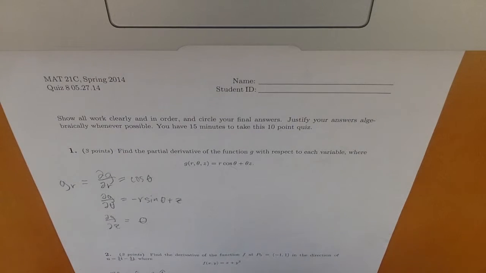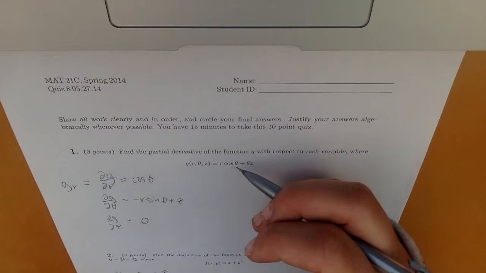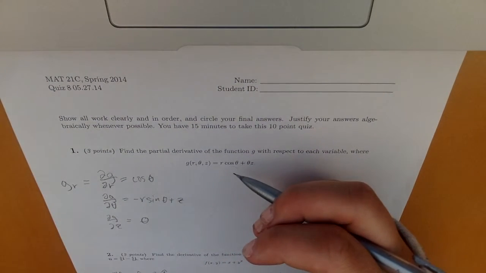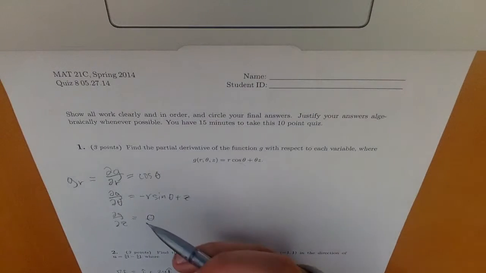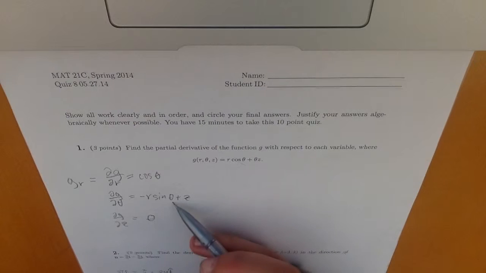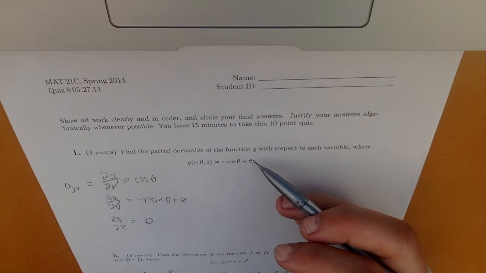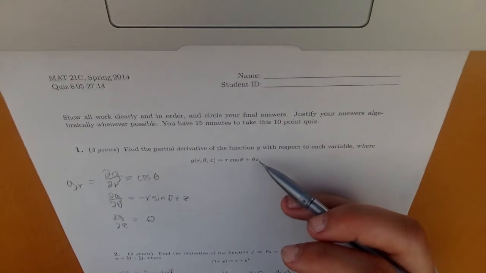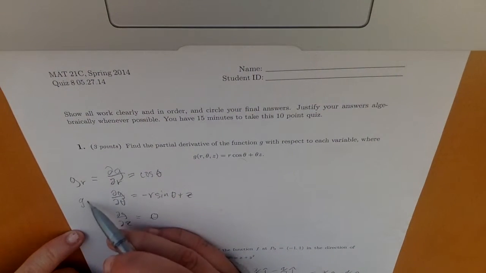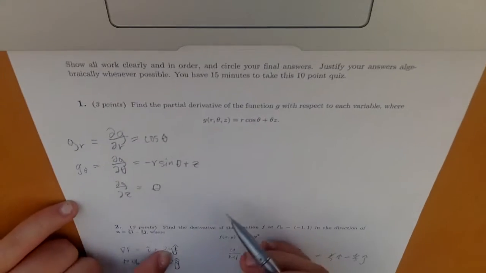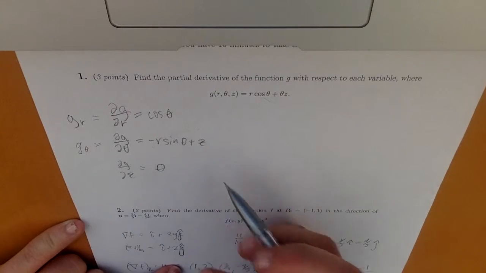The partial of g with respect to theta, so here we have r, that's constant, times cosine of theta, a function of theta. The derivative of cosine of theta is negative sine of theta. So this is negative r sine theta. Now z times theta, z is just a constant, so when we take the derivative with respect to theta, we just get z. So the partial of g with respect to theta is negative r sine theta plus z.